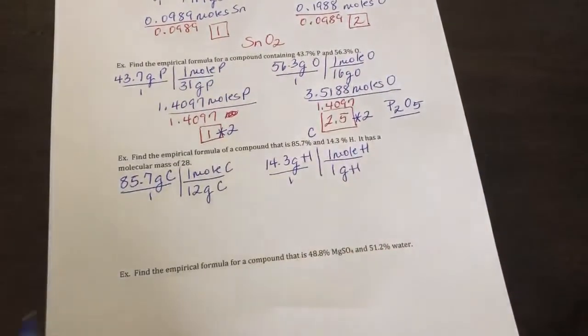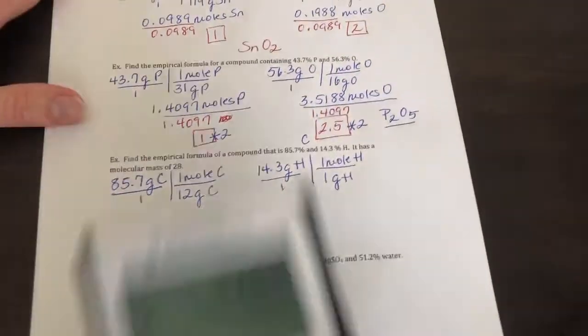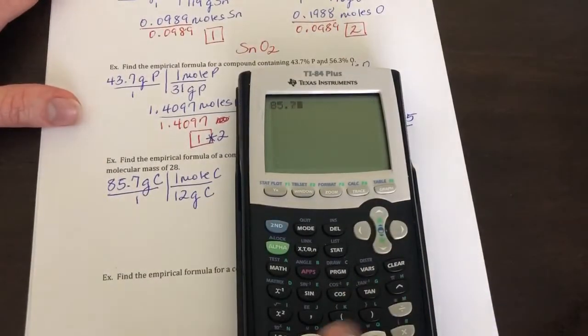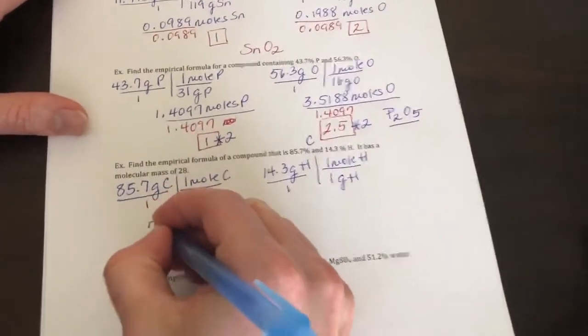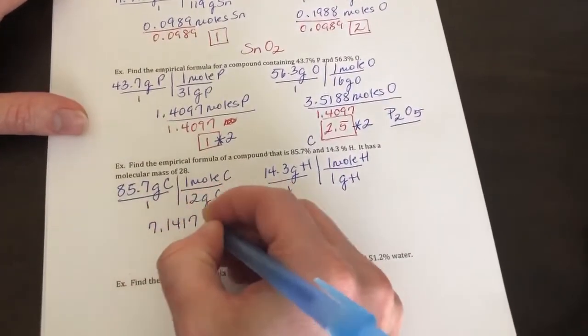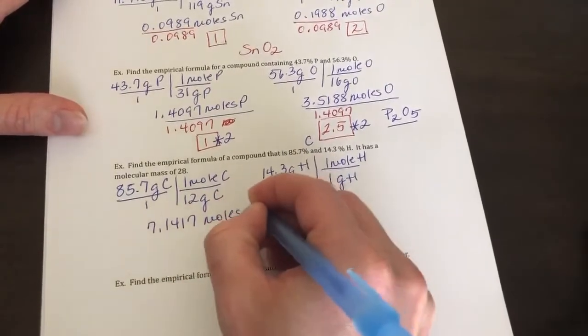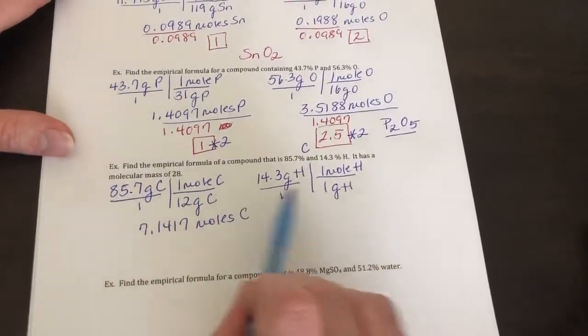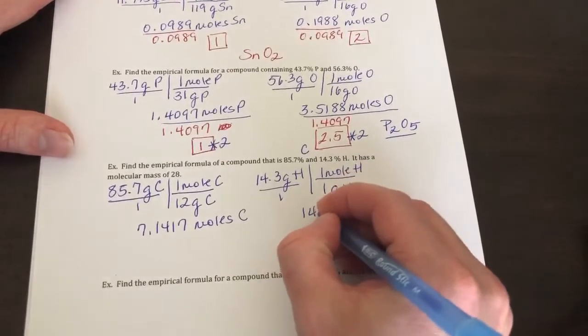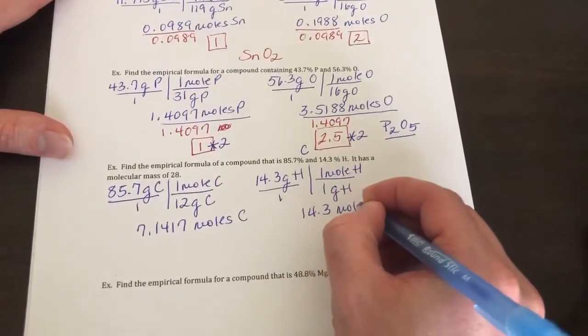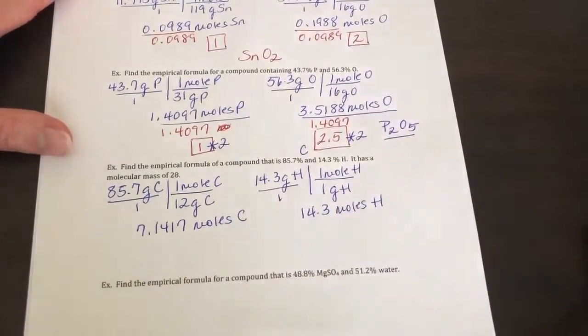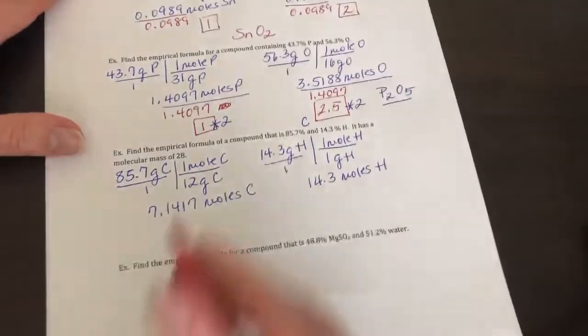Okay, so 85.7 divided by 12 is 7.1417. Okay, and 14.3 divided by 1 is 14.3 moles of H. So we're going to divide through by the smallest number.